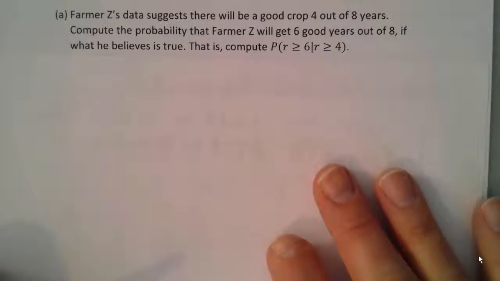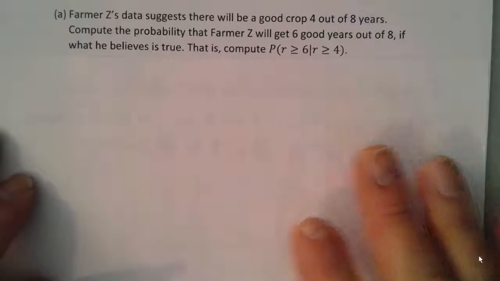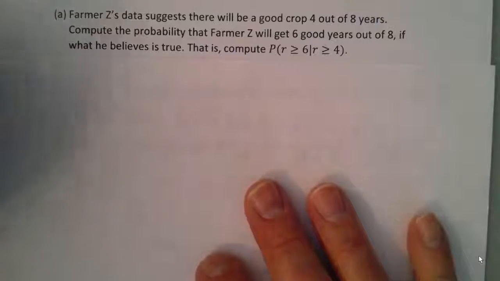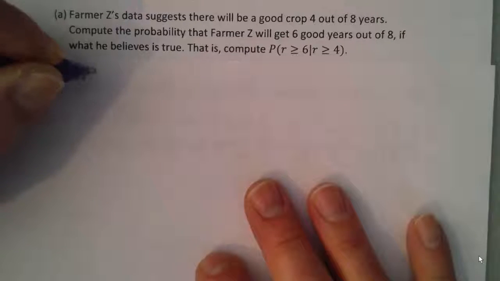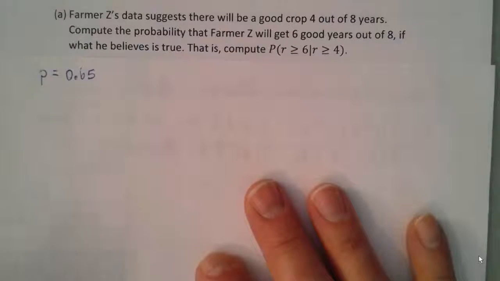With all of that background, we now know that what we're being asked to do is this. We are to assume the probability of success in a single year is 0.65.